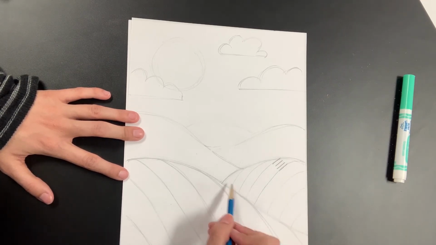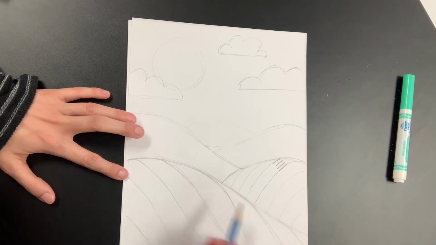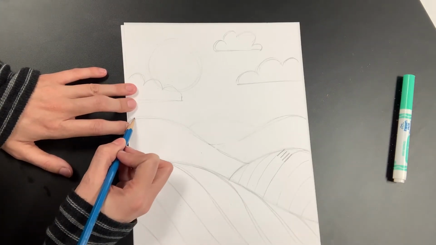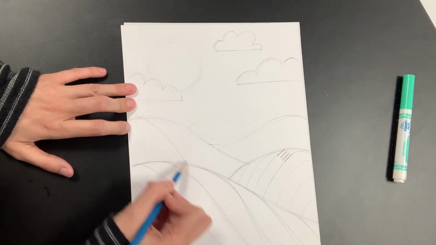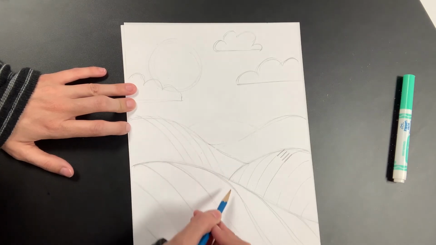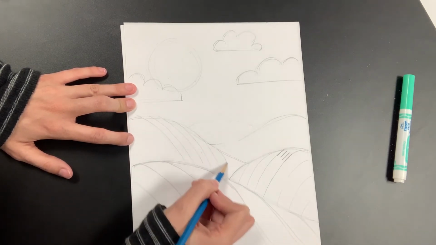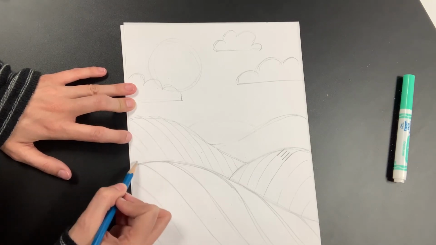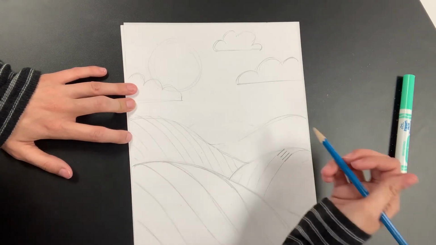Like that. These ones are a little bit closer together. Now, for this one, I think I will do some more curves, maybe not as round as these first ones. And I'm going to keep these lines again closer together. I want to show that they're far away from me.